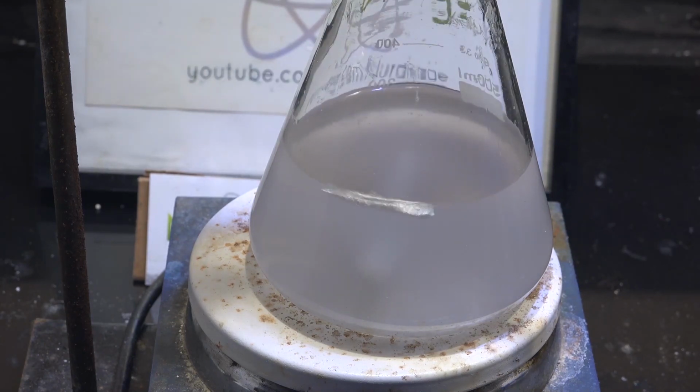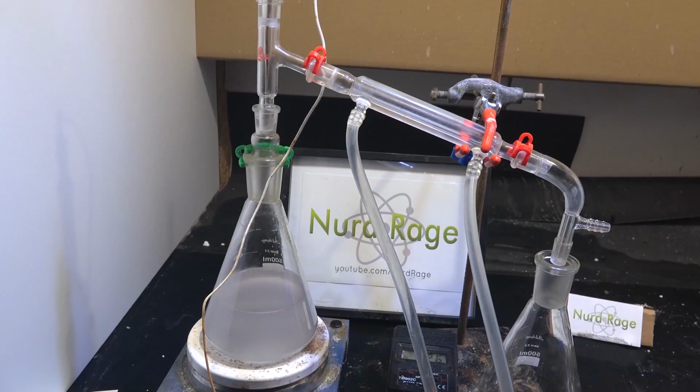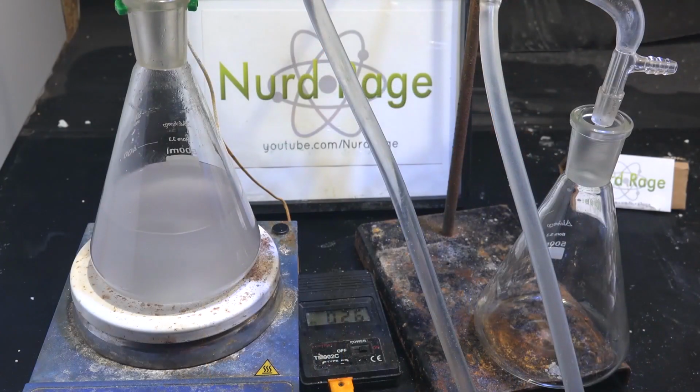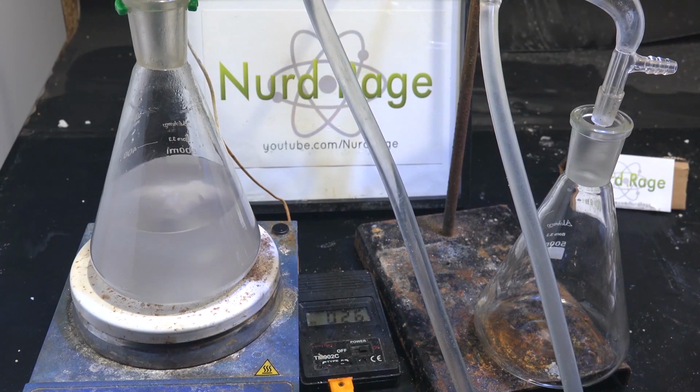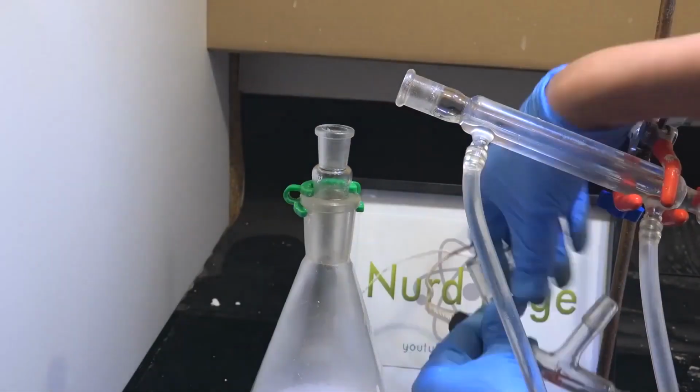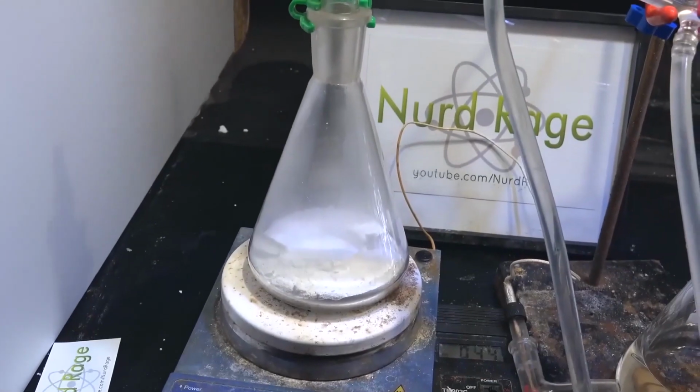Eventually, all the sodium will react and we'll have a solution of sodium methoxide and methanol. Now reassemble your reflux apparatus into a distillation apparatus and distill off the methanol. We want relatively solvent-free sodium methoxide for the next step. Now turn off the heating, stopper the flask, and let it cool. While it's cooling, we can prepare our reagents.